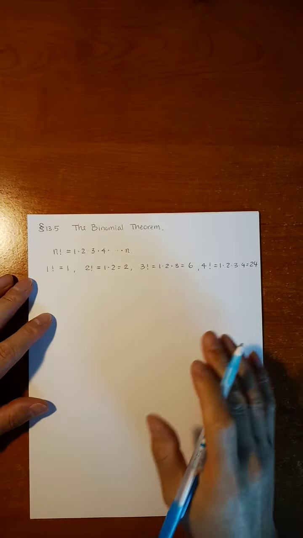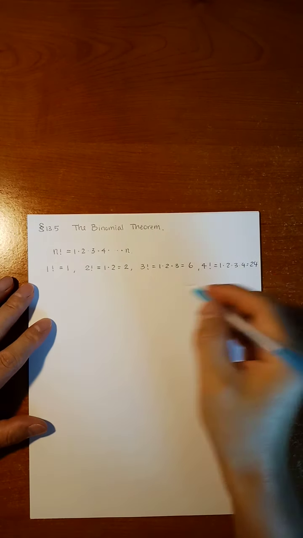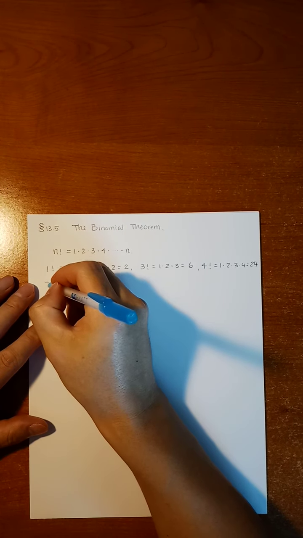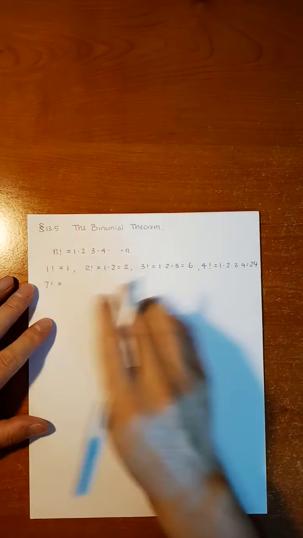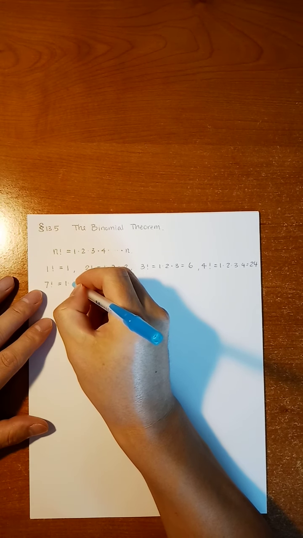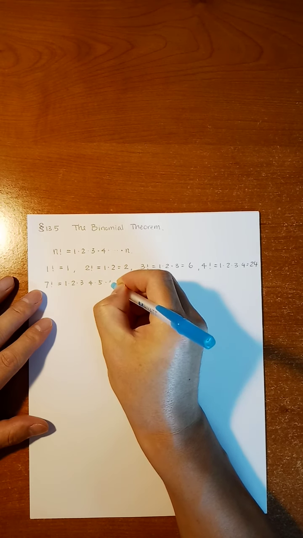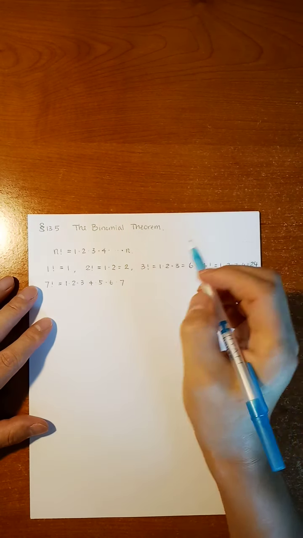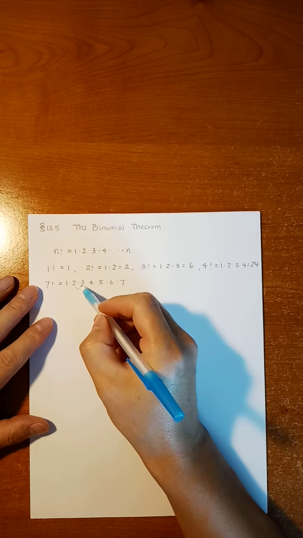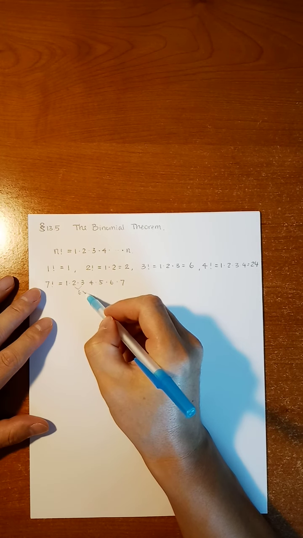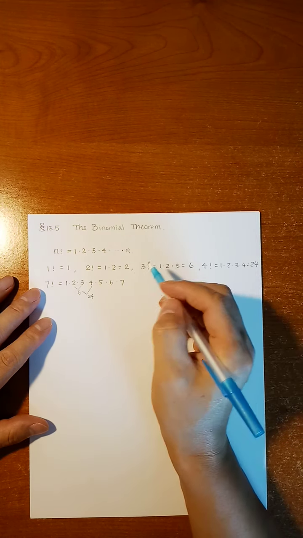Okay, so there's no quick way to compute. You just do the computation. For example, if you want to get 7 factorial, let's skip some. It is 1 times 2 times 3 times 4 times 5 times 6 times 7. Just do the computation. 2 times 3 is 6, 6 times 4, 24.